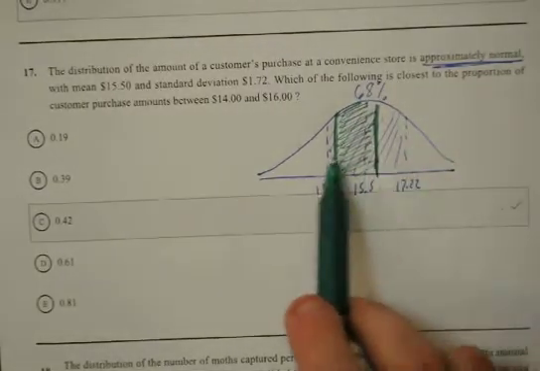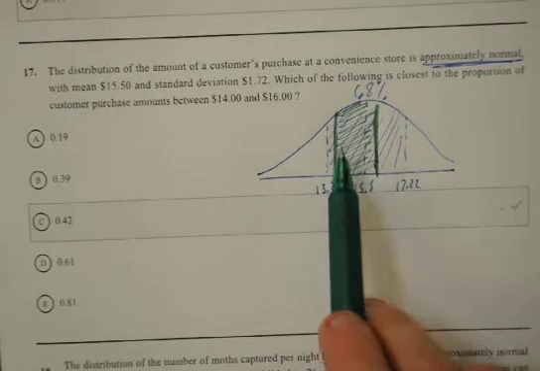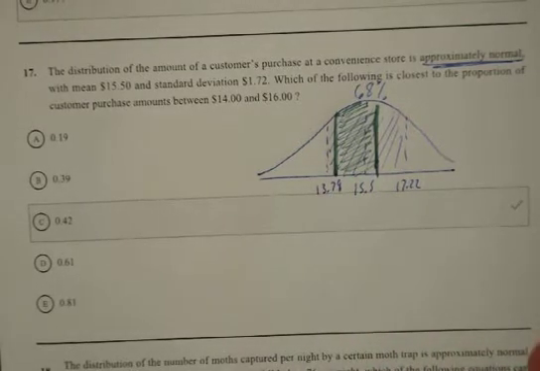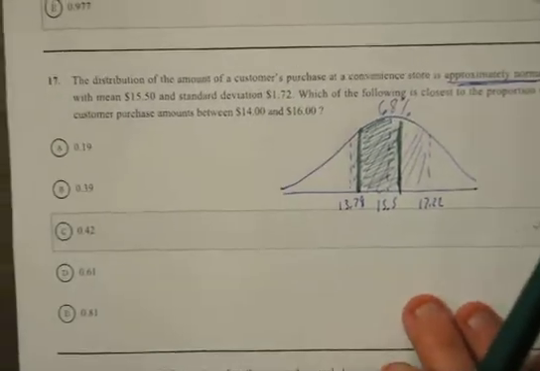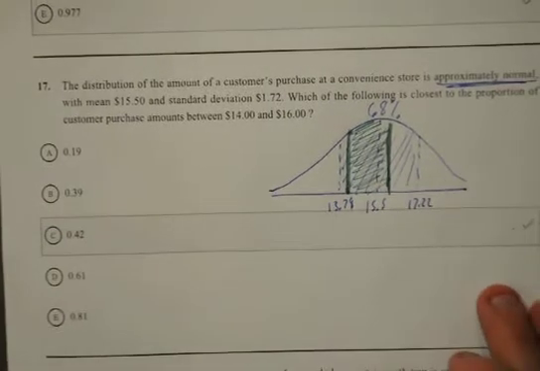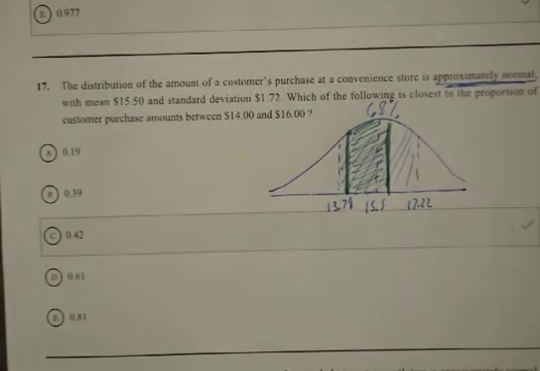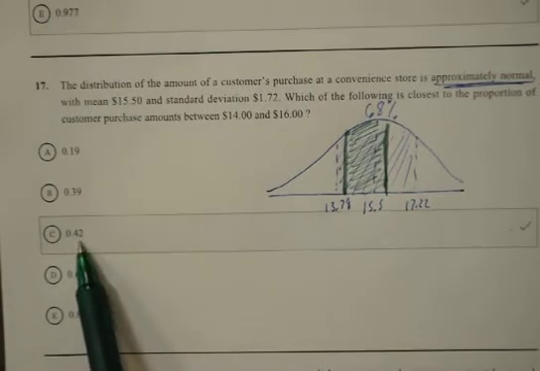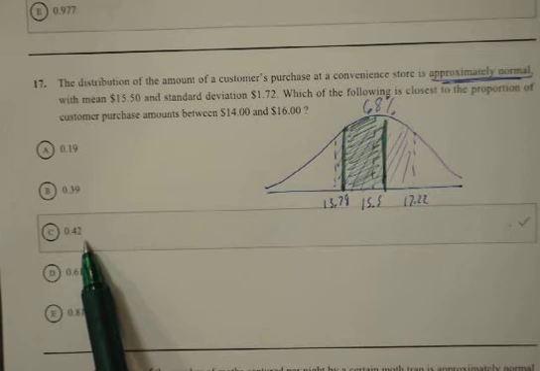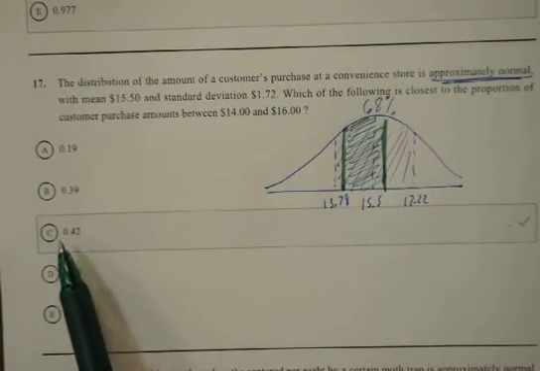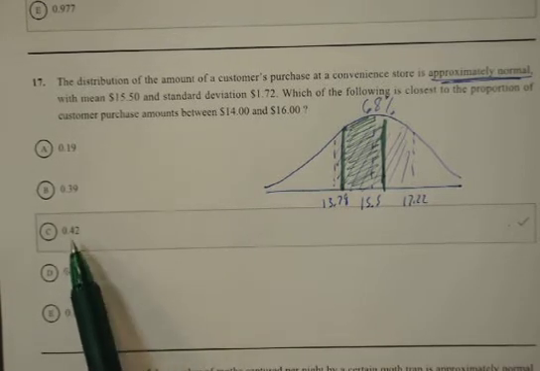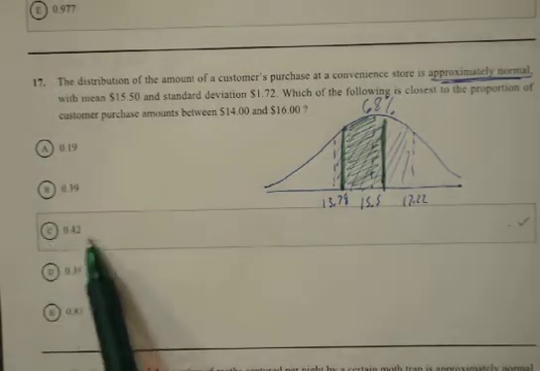So if this whole thing is 68%, how much do you think this is? It almost looks like... I mean, we're kind of guessing here, aren't we? A little bit. 42%. It's interesting, these two are really close together.